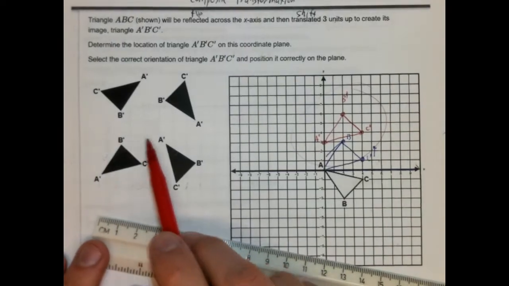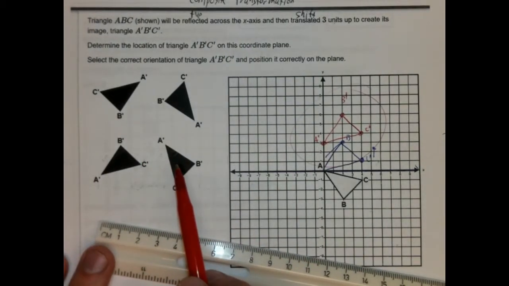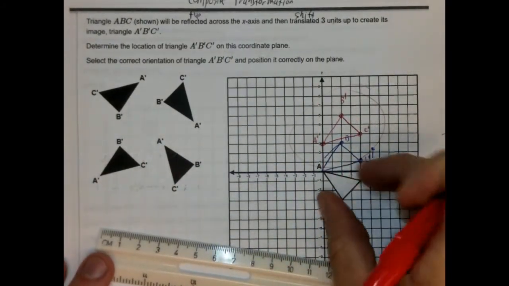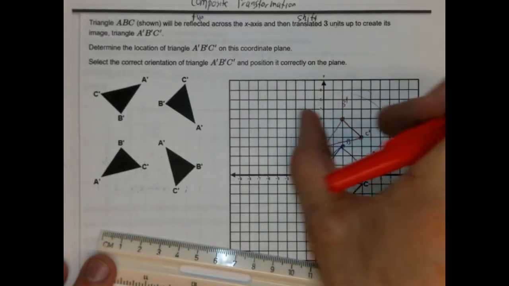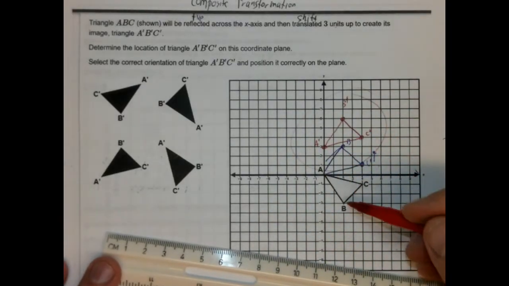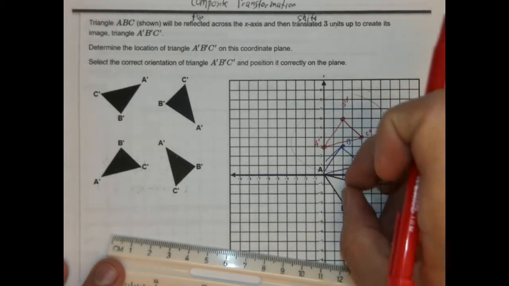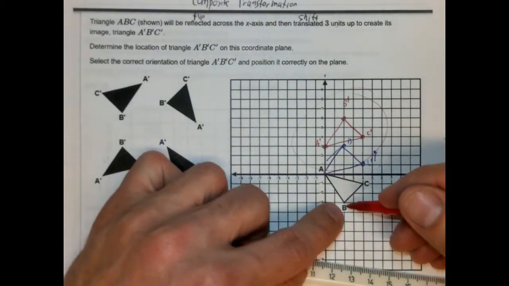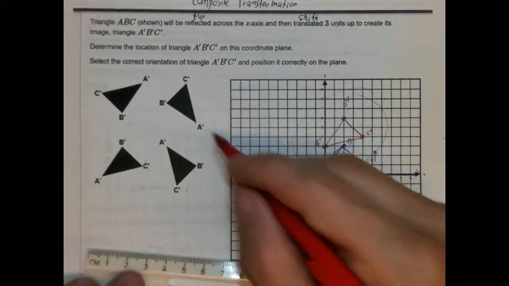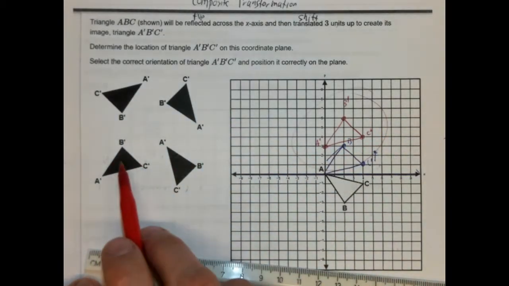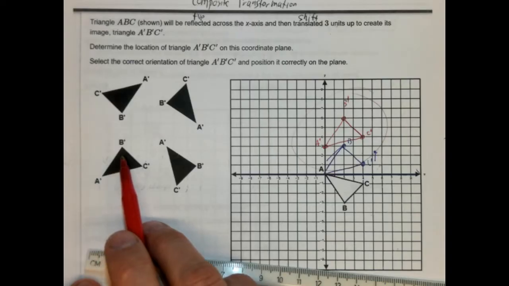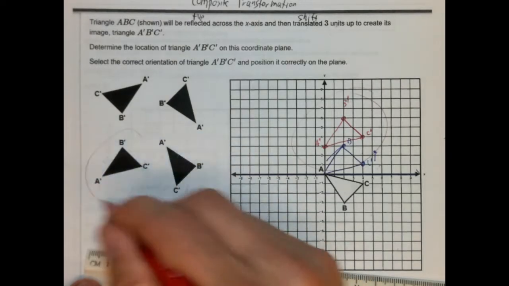So if we look at these pictures, we can immediately cross some of these out, because when we shift it, we're not going to change its actual orientation. We're just going to change its positioning, right? So we know B, when we flip it, will be the highest point, right? When we look at this and it's flipped, B, which was the lowest, will now be the tallest point. So if you look at these four options, this is the only one where B is the tallest point. It's the only one, right? It has to be that one.